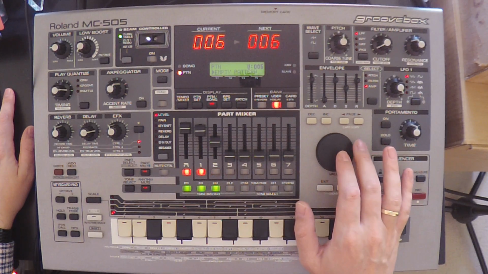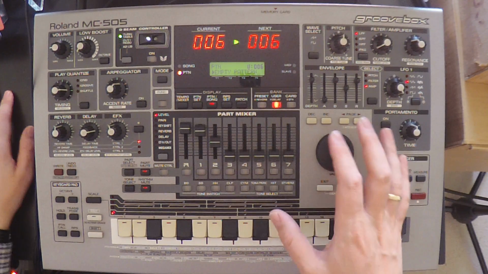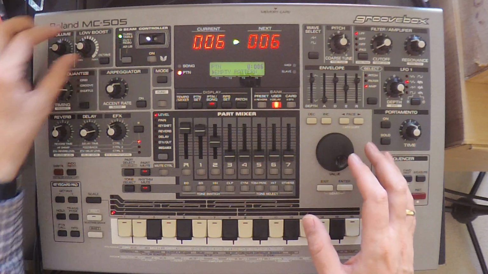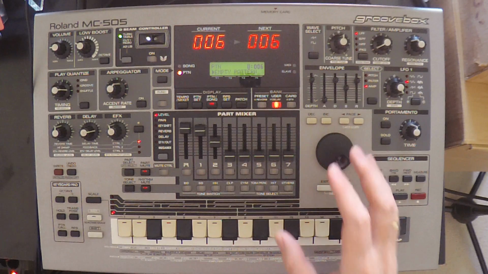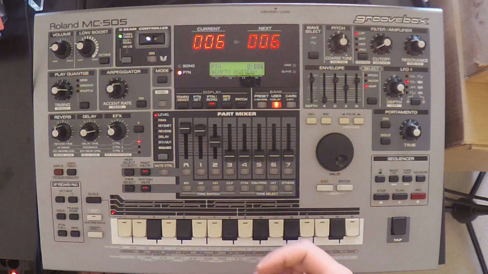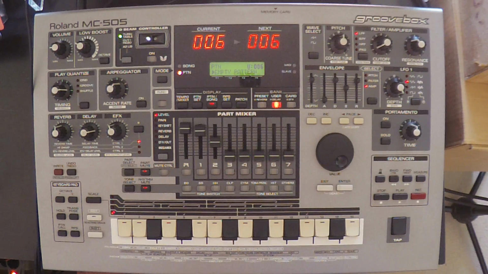And then first of all show you the recording setup menu page, because this is something that's also very often overlooked in the MC-505, and it helps a great deal to get the right settings for you when starting out a pattern.